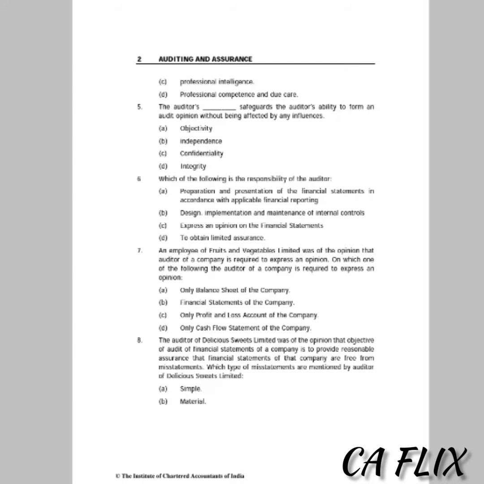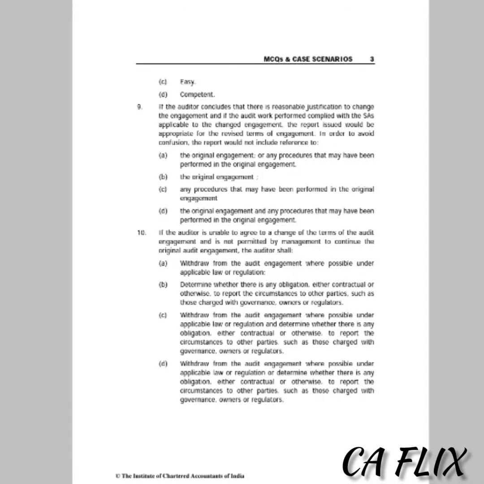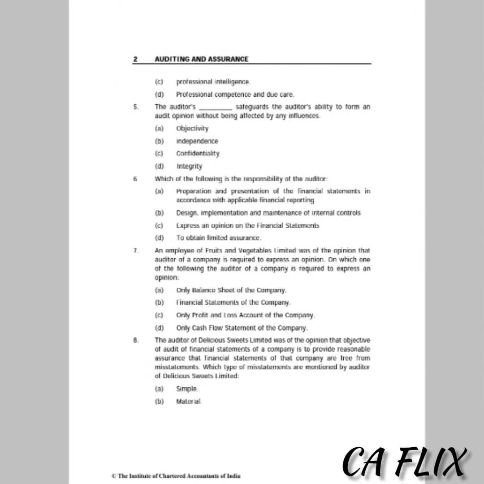Question 8. The auditor for Delicious Sweets Limited was of the opinion that the objective of the auditor of financial statements of a company is to provide reasonable assurance that the financial statements of the company are free from misstatement. Which type of misstatements is maintained by the auditor of Delicious Sweets Limited? Option A, simple. Option B, material. Option C, easy. Option D, competence.